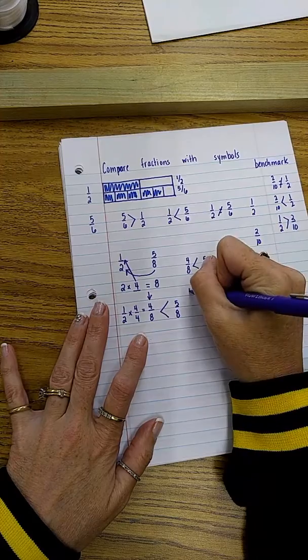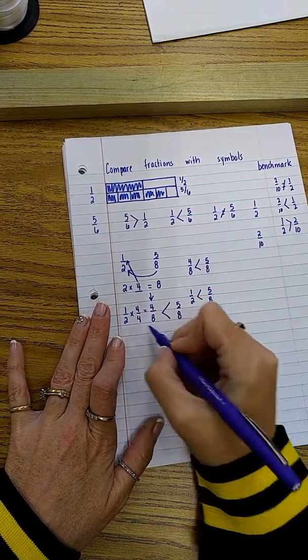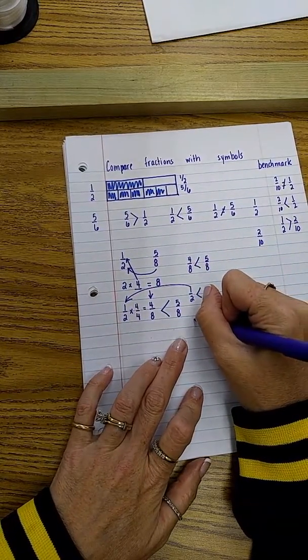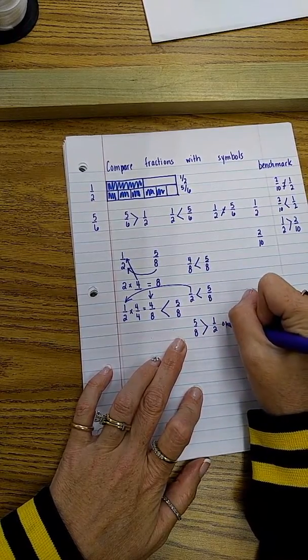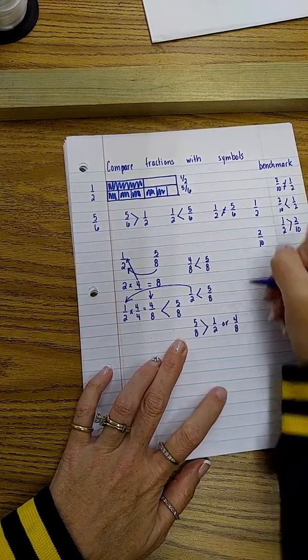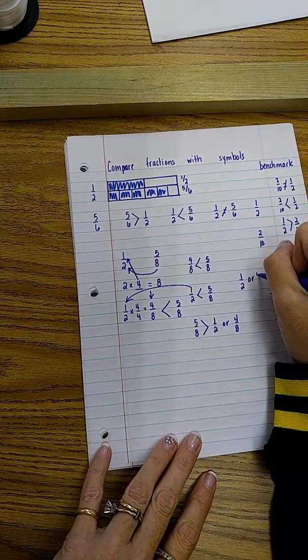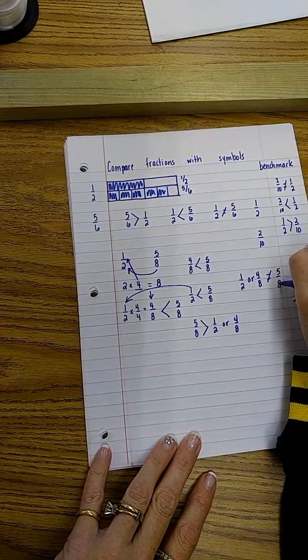It could also be written as 1/2 is less than 5/8. That was my original fraction right there. It could be written as 5/8 is greater than 1/2 or 4/8. And also 1/2 or 4/8 is not equal to 5/8.